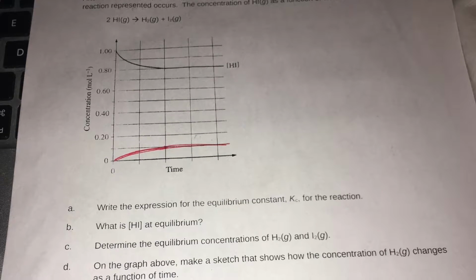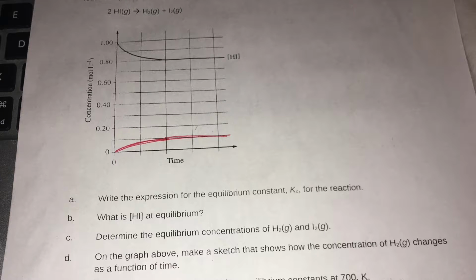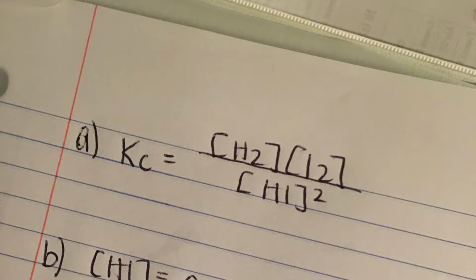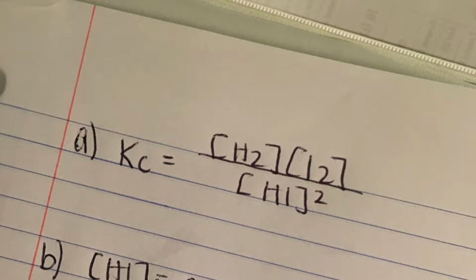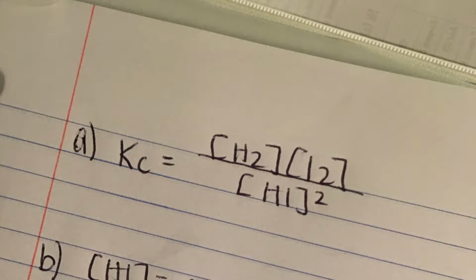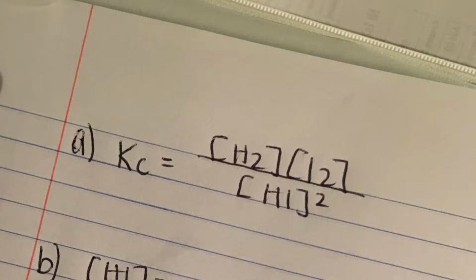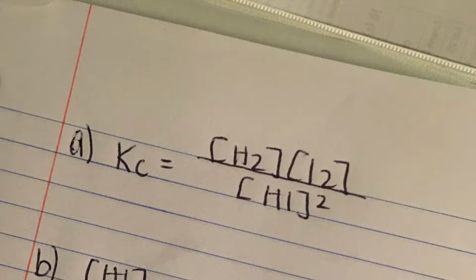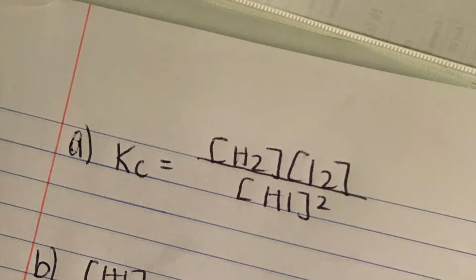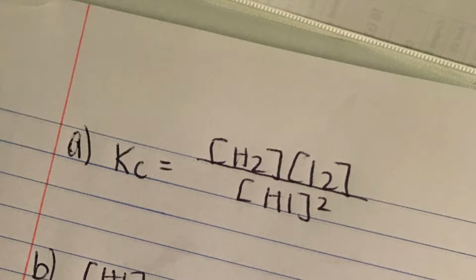Part A asks to write the expression for the equilibrium constant, Kc, for the reaction. The equilibrium constant for concentration is equal to the concentration of the products over the concentration of the reactants, with any coefficients stated as exponents. For this reaction, Kc equals the concentration of hydrogen gas times the concentration of iodine gas over the concentration of HI gas squared, because in the balanced equation there are 2 HIs.